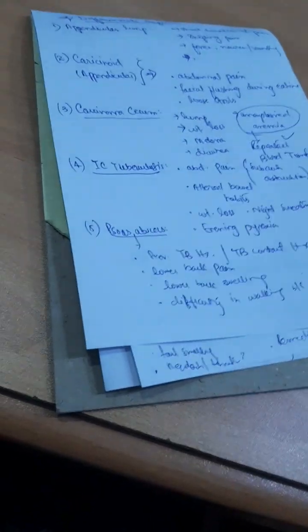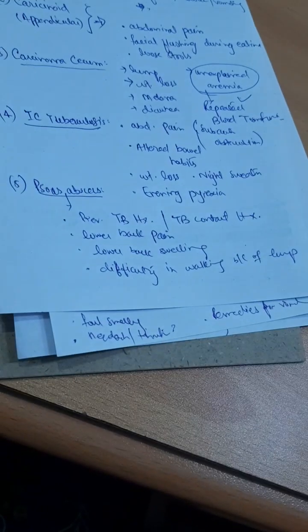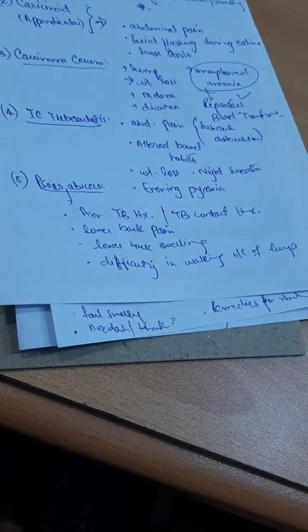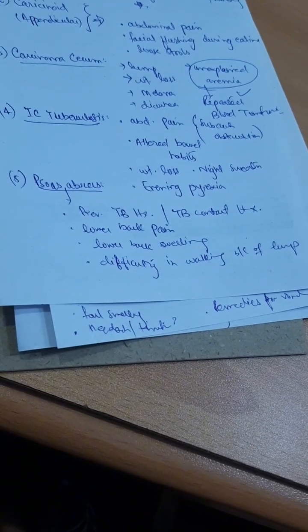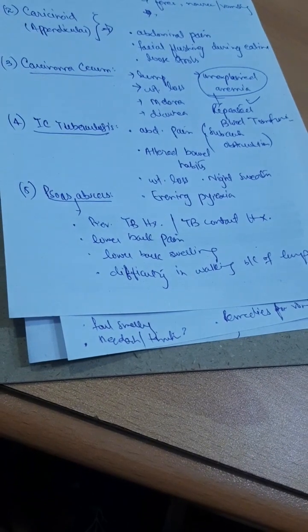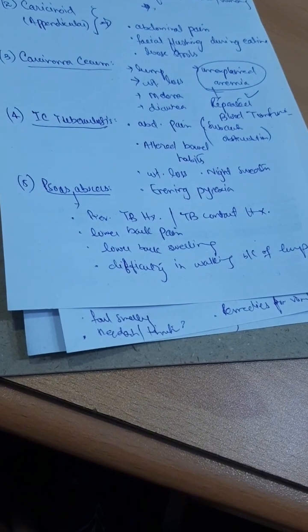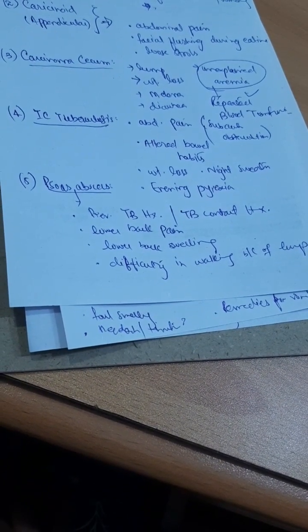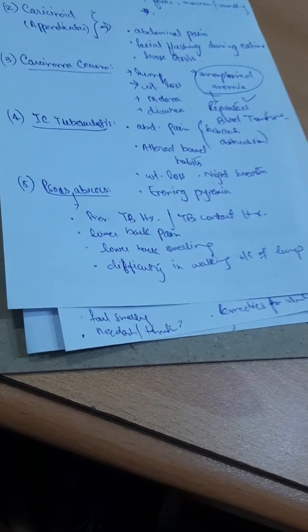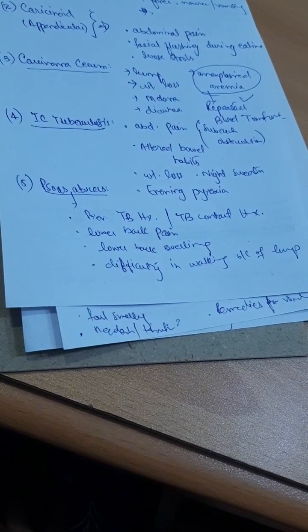Usually the patient who comes with a psoas abscess just flexes the leg from the hip joint, so the pain will be relieved. And if you try to extend the leg from the hip joint, they will shout or cry because of the excruciating pain.